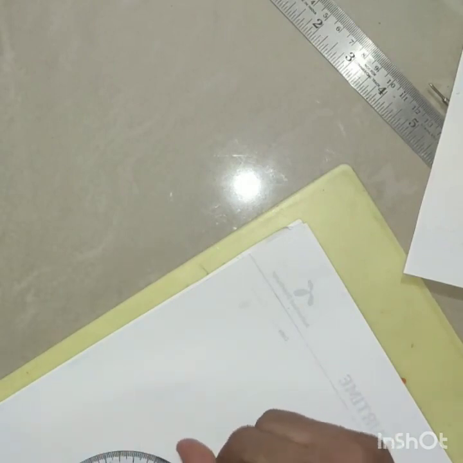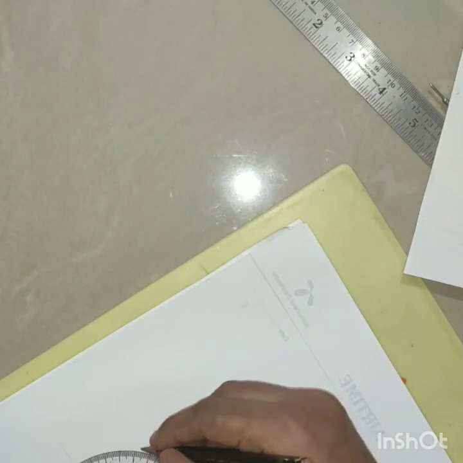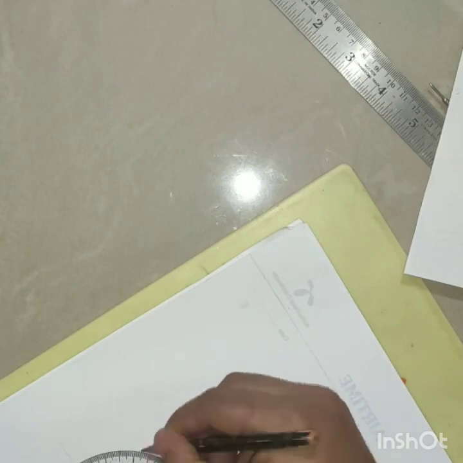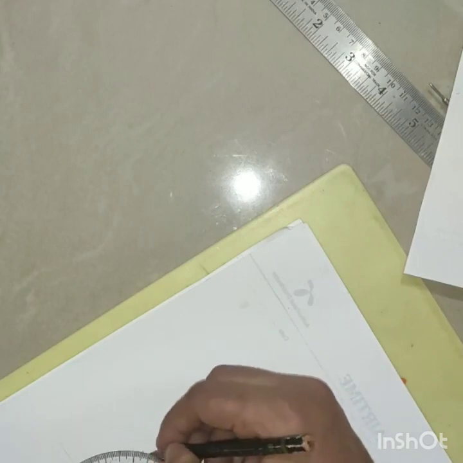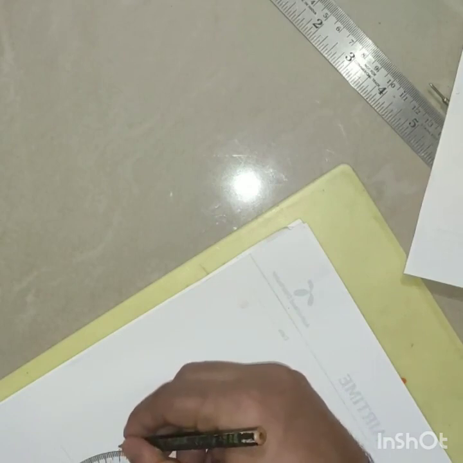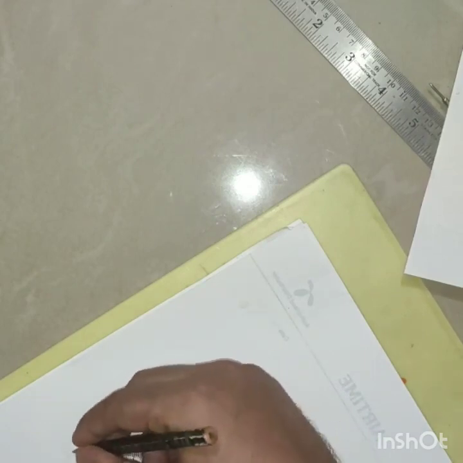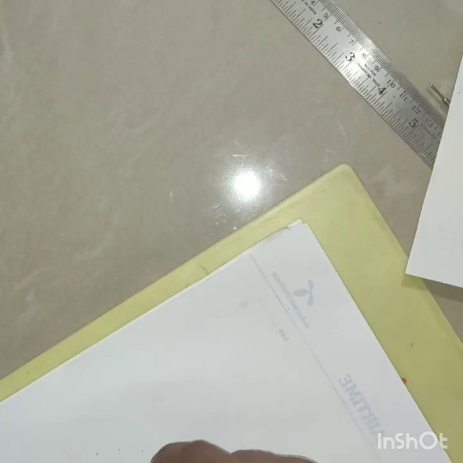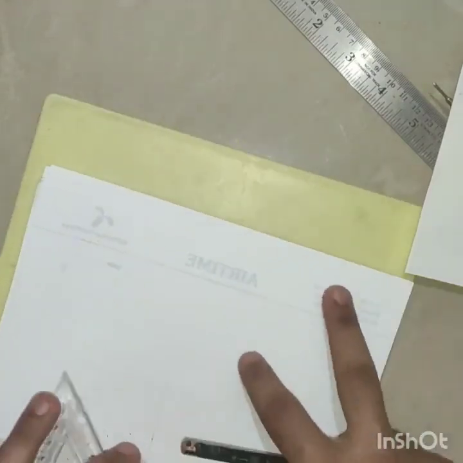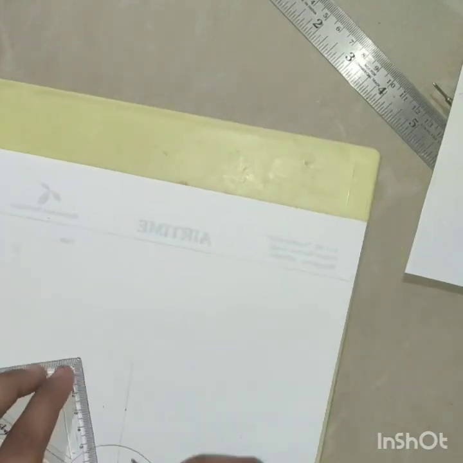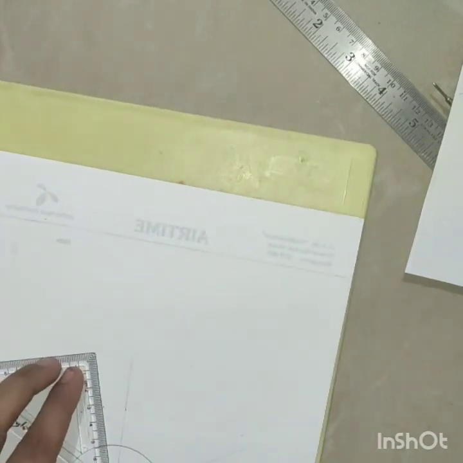So 15, 30, 45, then 60, then 75, 90. 1, 2, 3, 4, 5, 6. So I divided the return stroke region also into 6 parts. Then similarly join these 2 points.